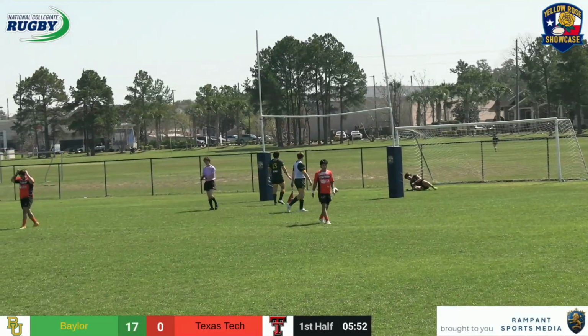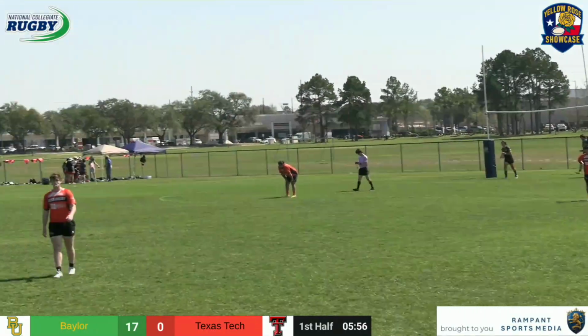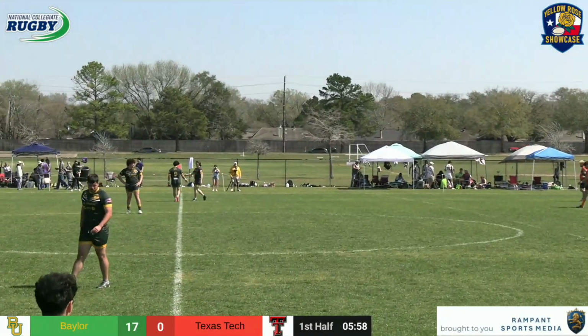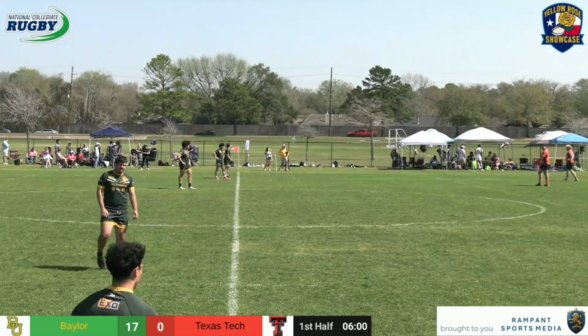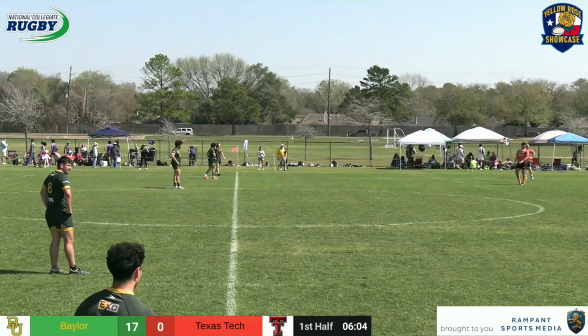And that one prangs it off the bottom of the pole. Looks like he might have slipped when he kicked it. So conversion's no good. About 1 minute left to play in the first half, and the score is Baylor 17, Texas Tech 0.